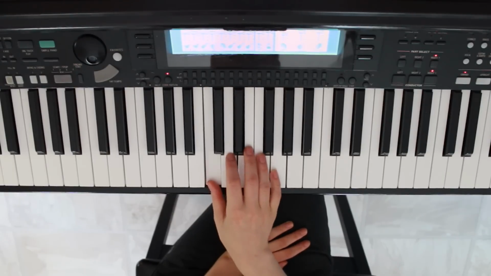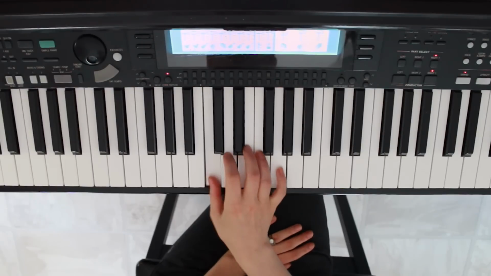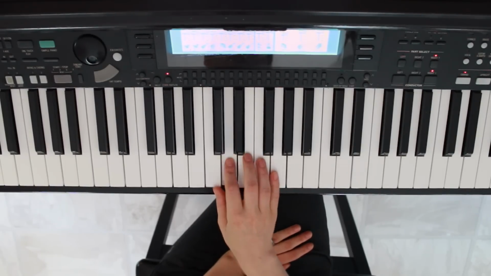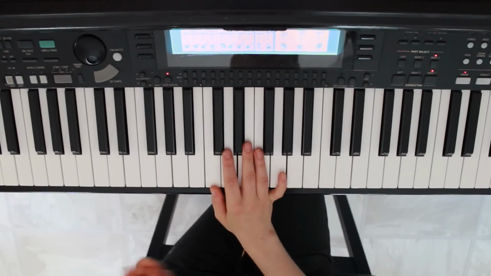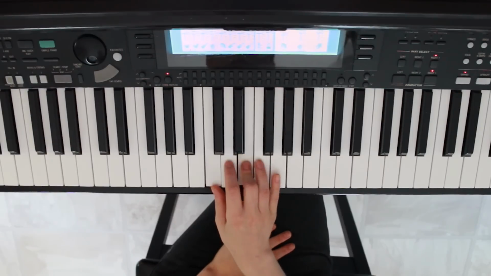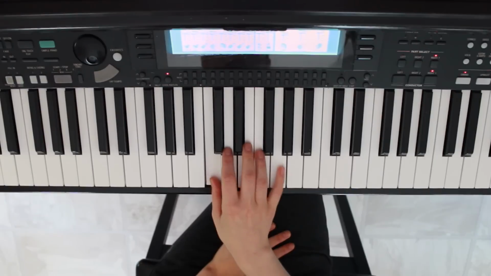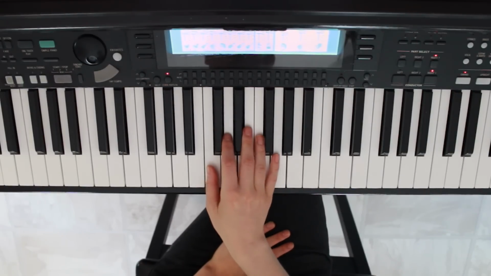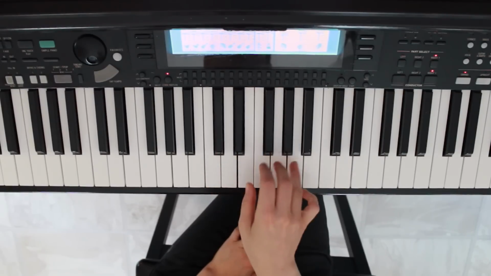So for example, a second is the very beginning of Frère Jacques, Brother John, I think. Whereas a third can be the opening of When the Saints Go Marching In. There's your third. Okay, and then a fourth is Here Comes the Bride. And a fifth is Twinkle, Twinkle.